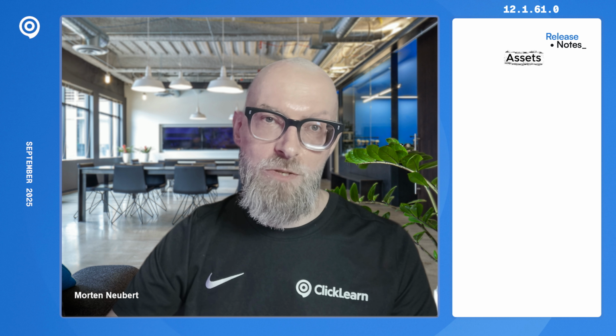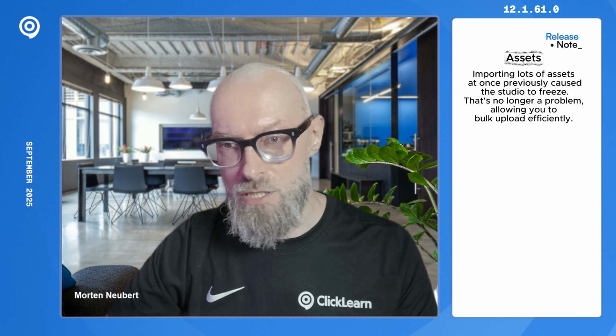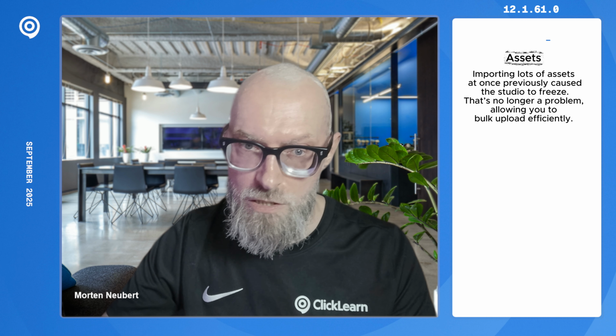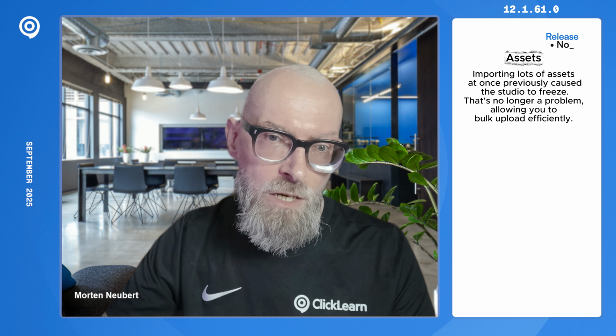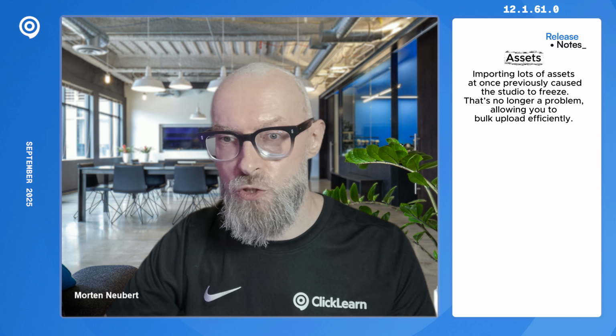Then we have some stability improvements for assets, which is super nice because now you can import a ton of assets at once. Either just directly from your PC, highlight a bunch of things you want to add to assets. That could be PDFs, PowerPoints, images, MP4 files, whatever you want. You can now add a bunch at the same time without Studio freezing when you do that.